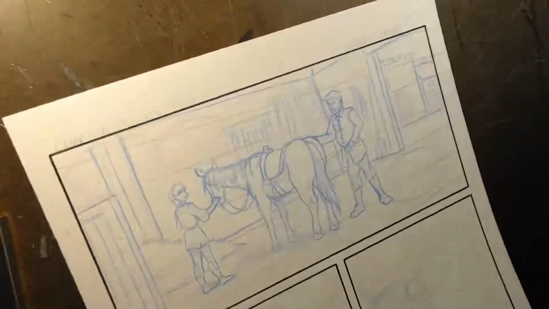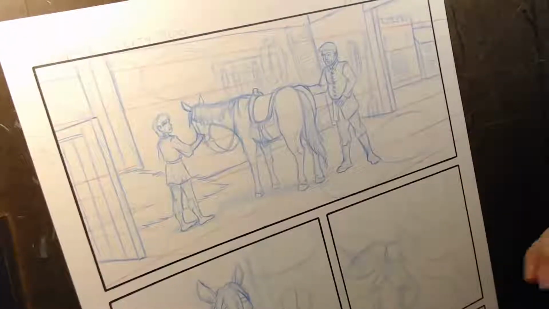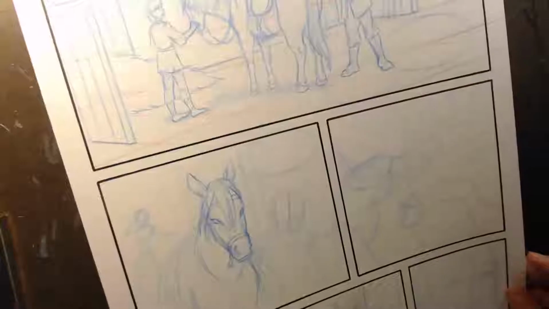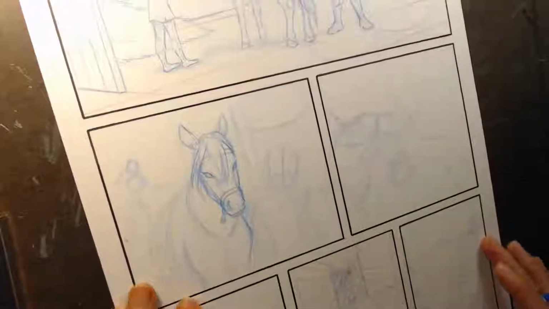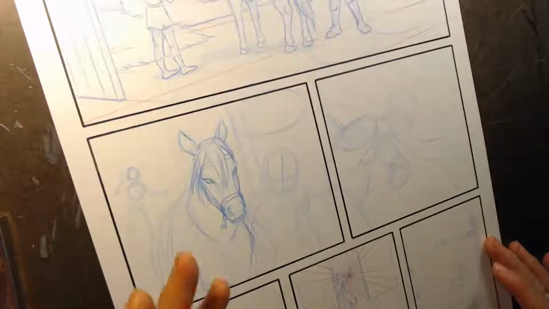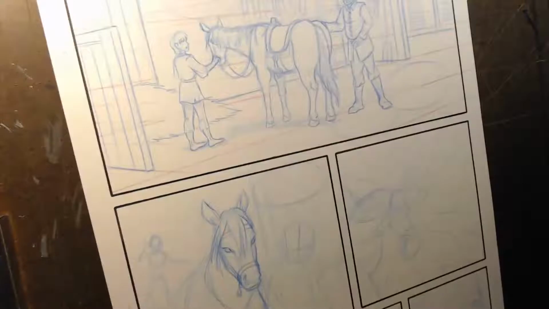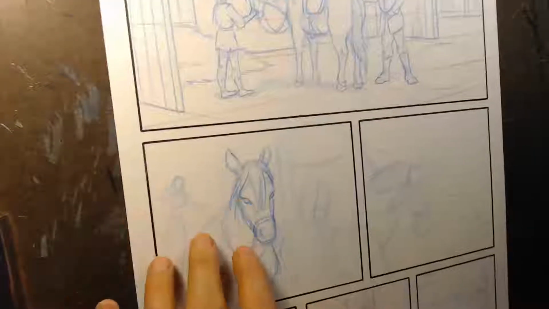So I've got the whole page roughed and one panel finished penciling and one panel started, making a sad horse thing. So hopefully before this page is done, that horse will be less sad.